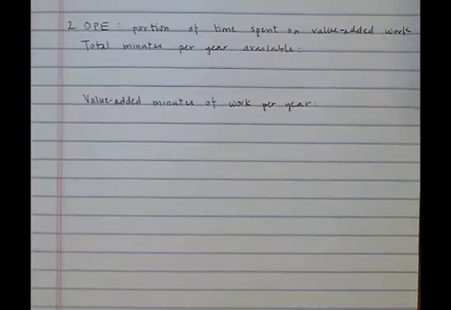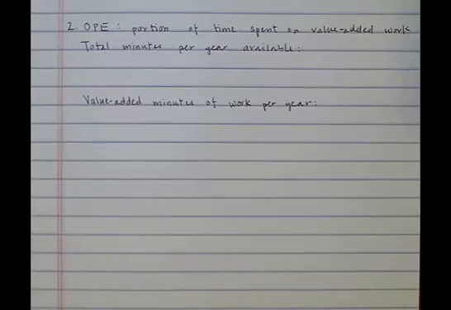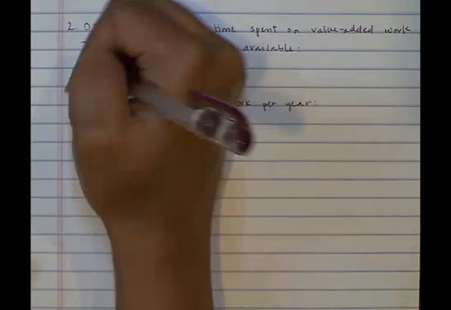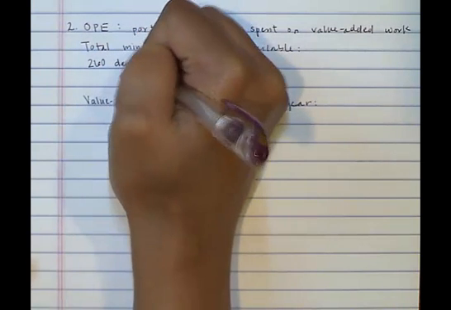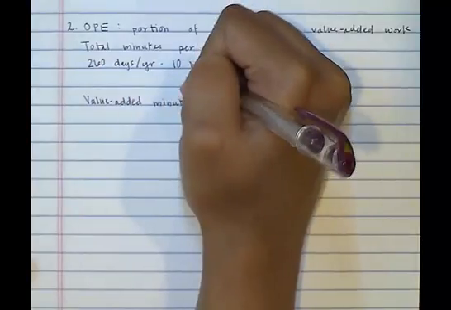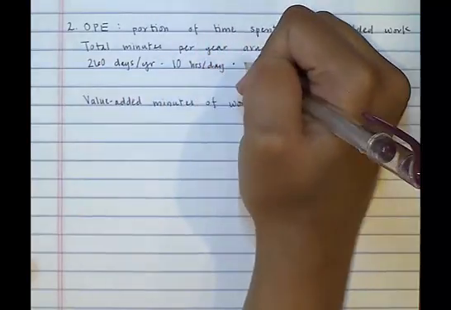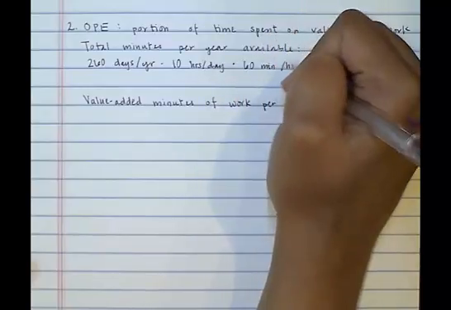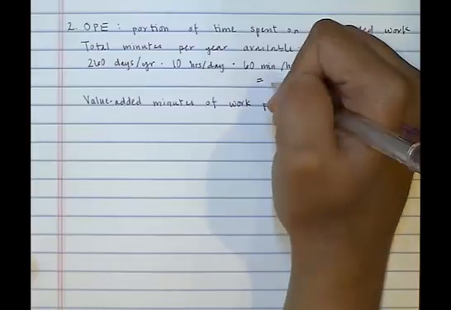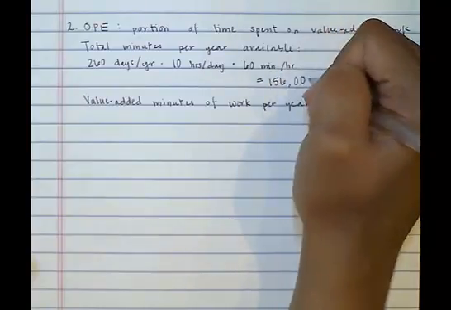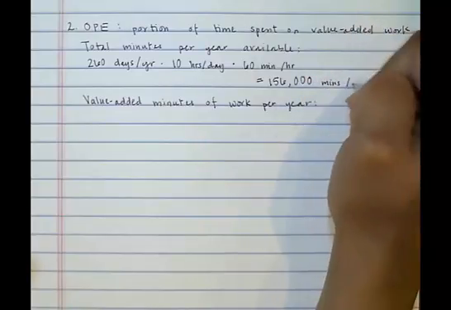The second question asks what his OPE is. Remember, OPE is the amount of time the resource, in this case Dr. Peters, is doing value-added work, divided by the total amount of time the resource is available. First, let's calculate the total number of minutes available for him to work each year. 260 days per year times 10 hours per day times 60 minutes per hour equals 156,000 minutes that are available for him to work each year.